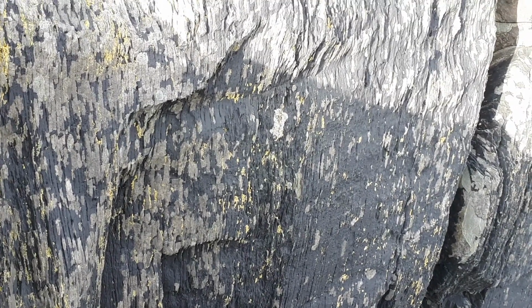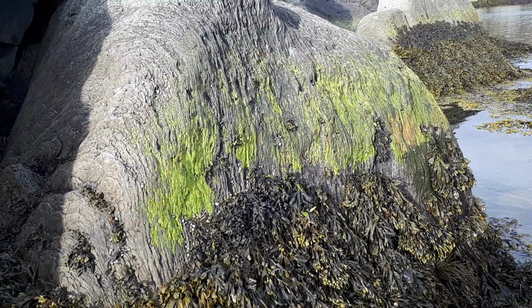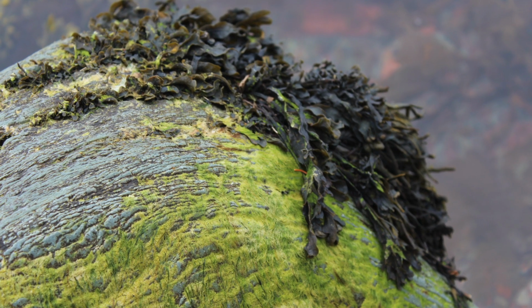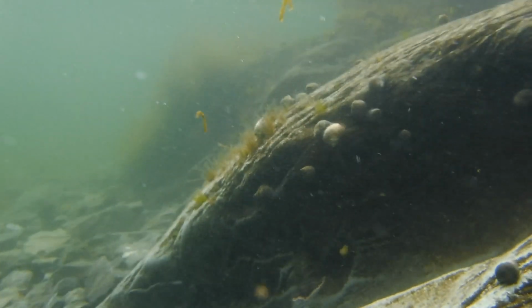Vertical zonation can range from lichen-covered rocks to intermediate zones of air-tolerant organisms to the lower areas where the truly marine organisms thrive.